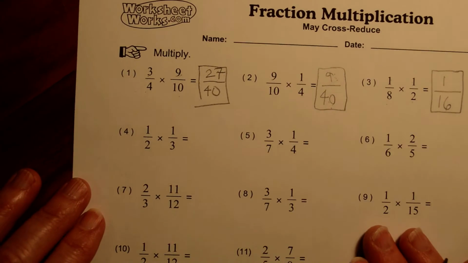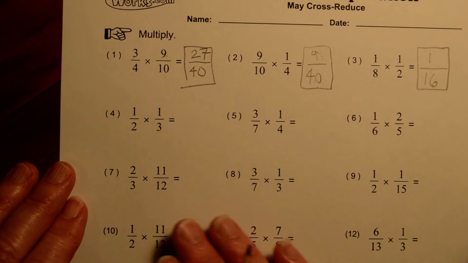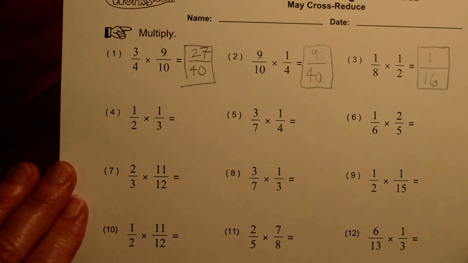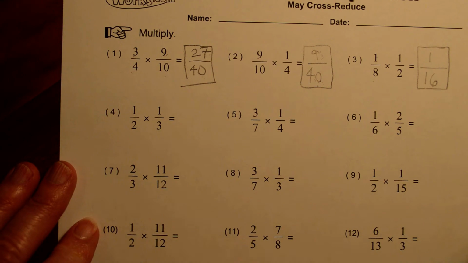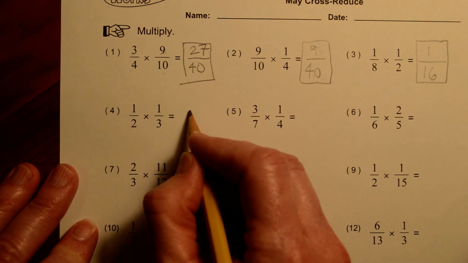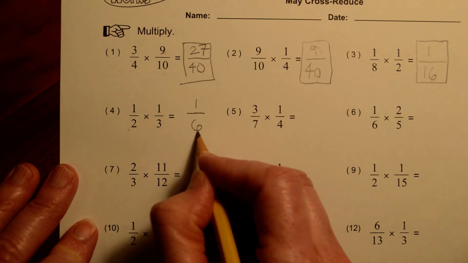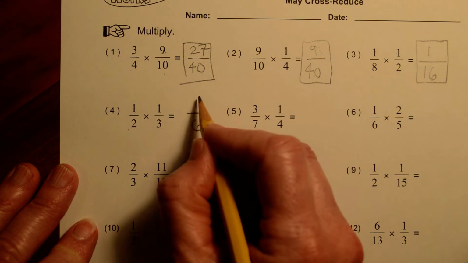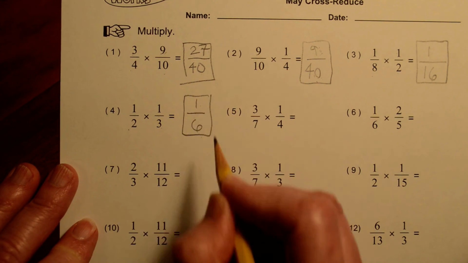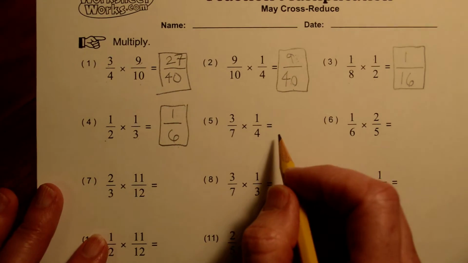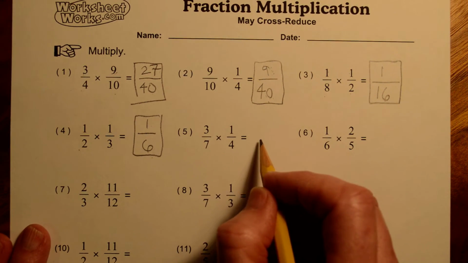All right, let's take a look at number 4. I'm hoping to get the first 10 done and then let you get the next 11 done. All right, so 1 times 1 is 1. 2 times 3 is 6. Again, the only factor that they share in common is 1, so it won't reduce. Okay, next one.